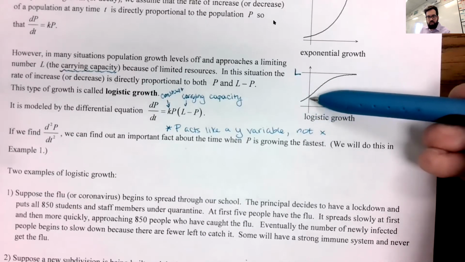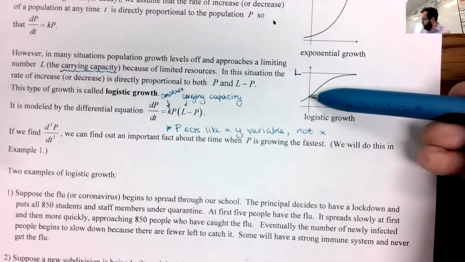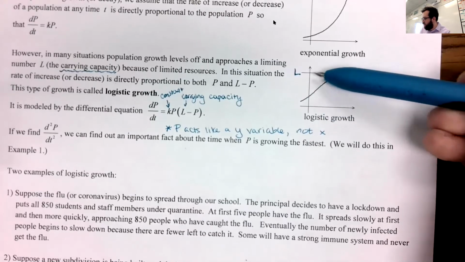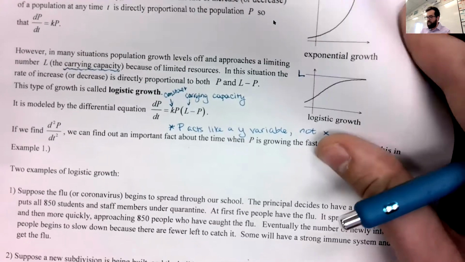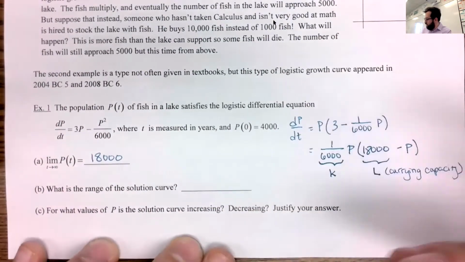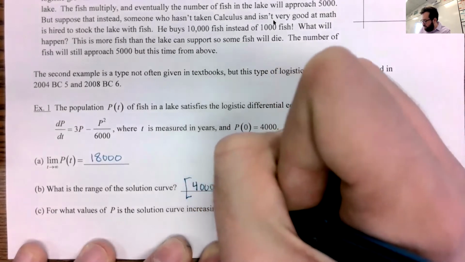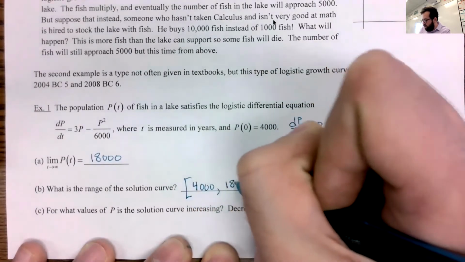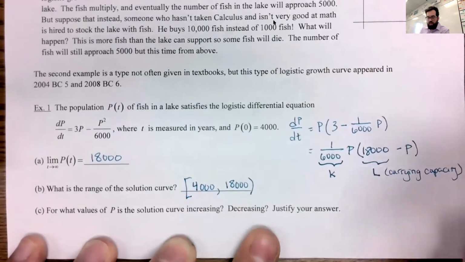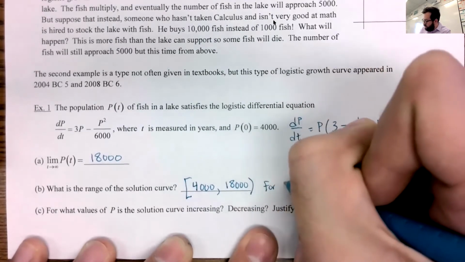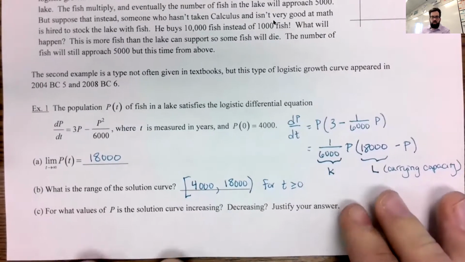So time is here, so it's going to start at that 4,000 and then approach a y value of 18,000. So we're going to go like this, and we're going to say that the range is from 4,000, and it's going to always approach 18,000 but never reach it. And we're going to say that's for t greater than or equal to 0.